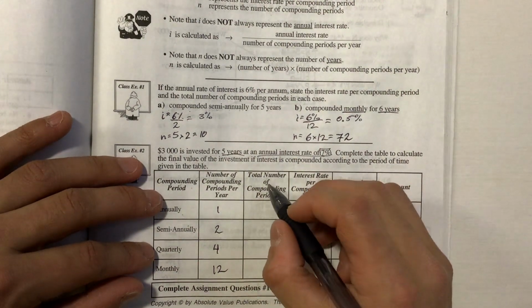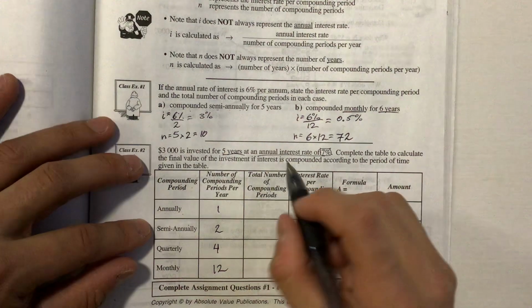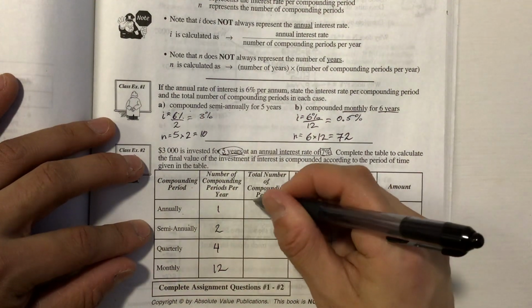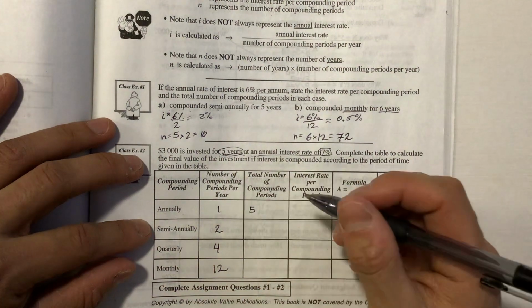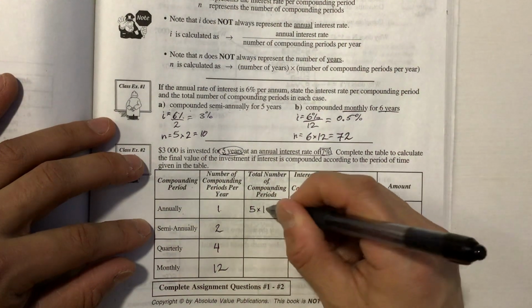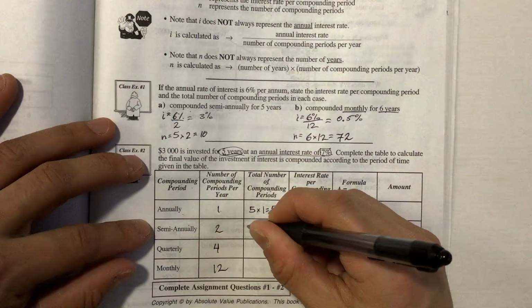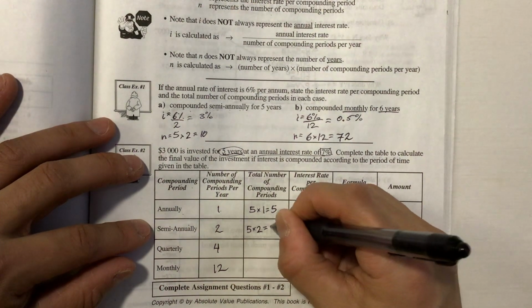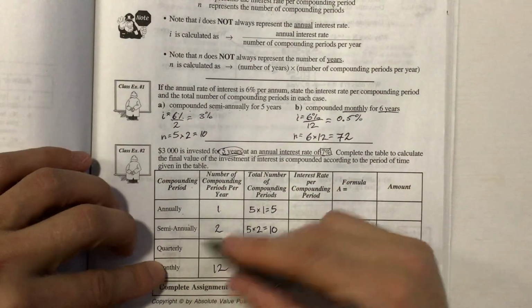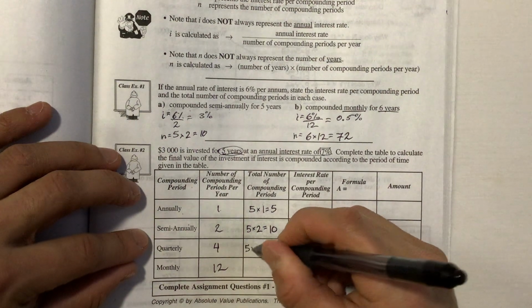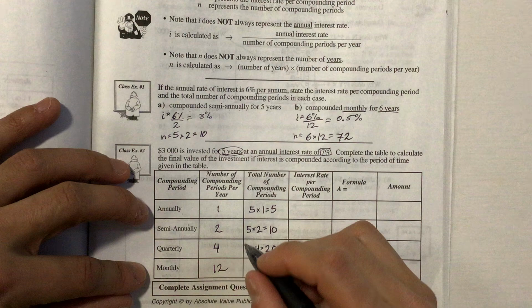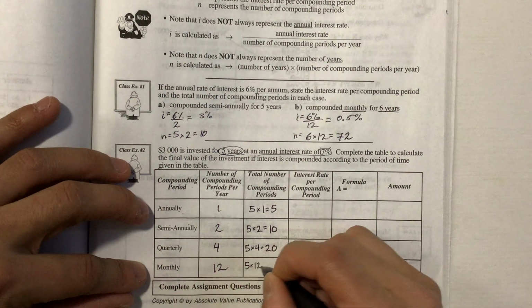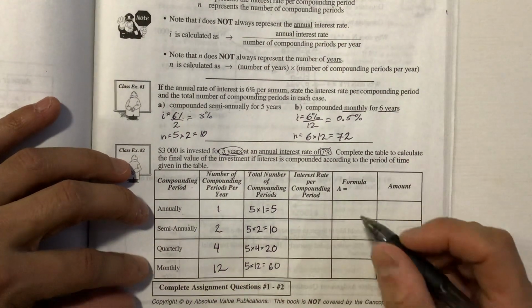For the total number of compounding periods, if we're going 5 years, we just take 5 and multiply it by the number of compounding periods per year. So 5 times 1 is just 5. 5 times 2 would be 10. For the quarterly period, we would have 5 times 4, and that would be equal to 20. And for the monthly, we would have 5 times 12, and that would be equal to 60 compounding periods.